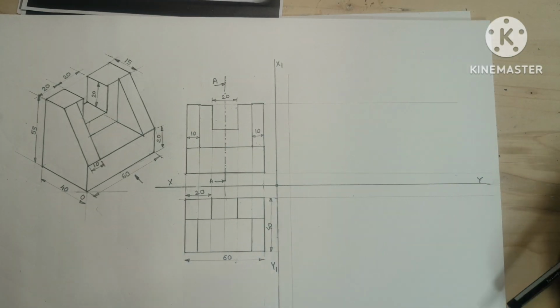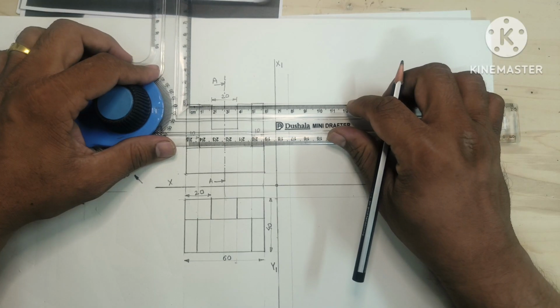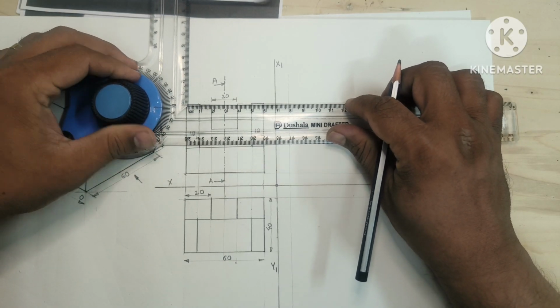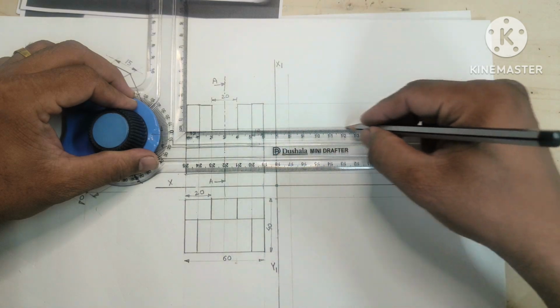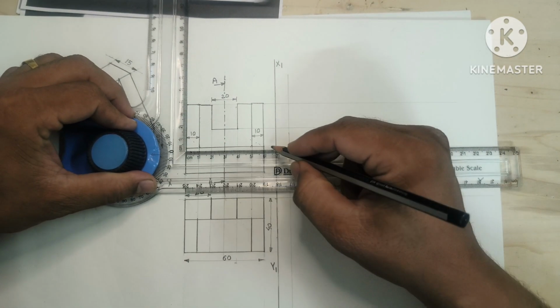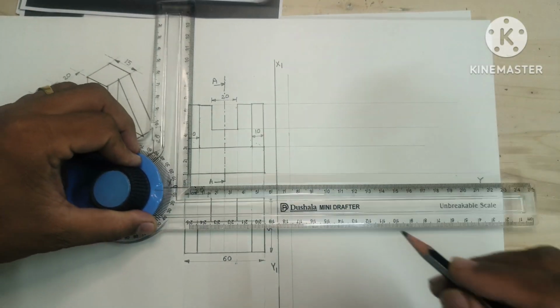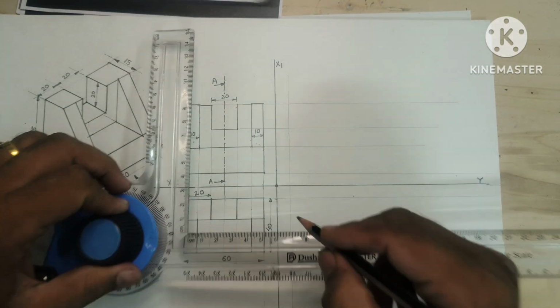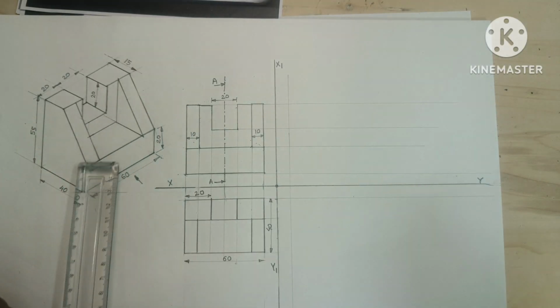Now I will take the projection from the front view and the top view. This line is drawn, or this projection is taken. This is the projection. Then this is also projection. We have to take the projection.